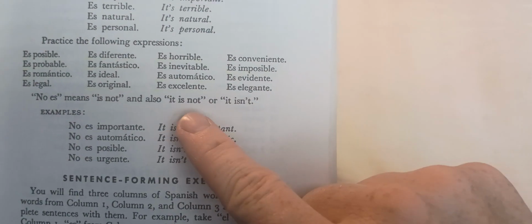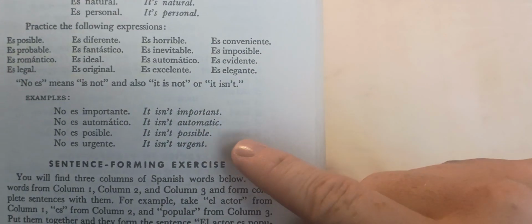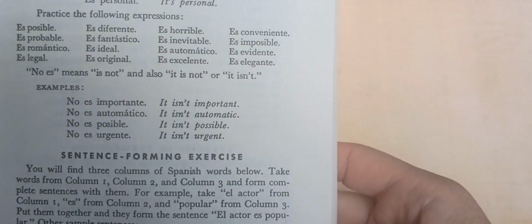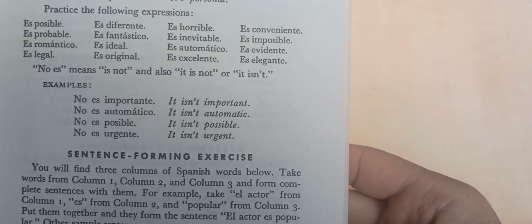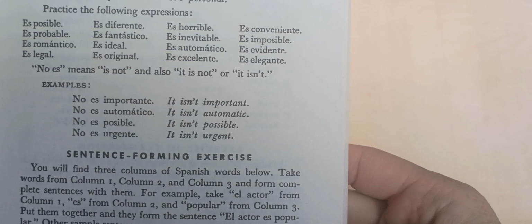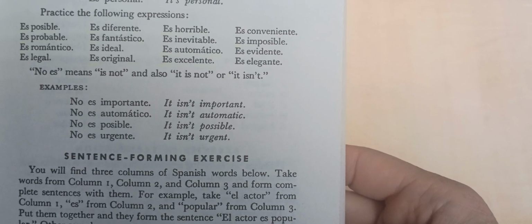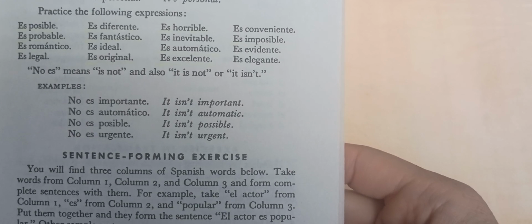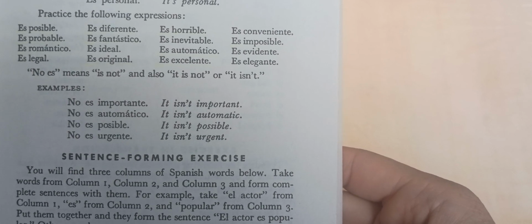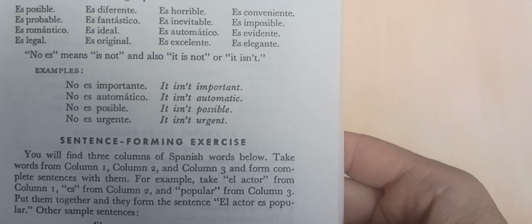No es means is not, and also, it is not or it isn't. Examples. No es importante. It isn't important. No es automático. It isn't automatic. No es posible. It isn't possible. No es urgente. It isn't urgent.